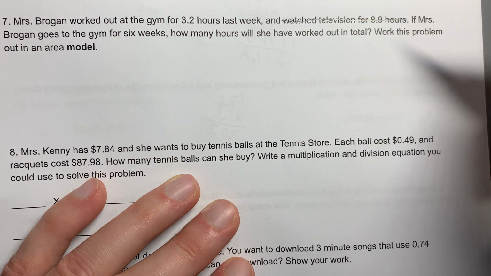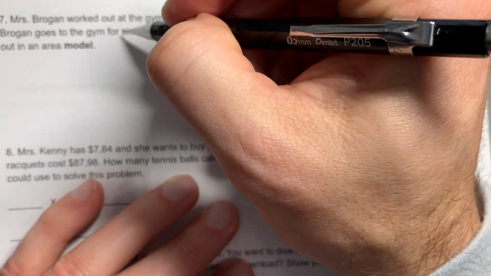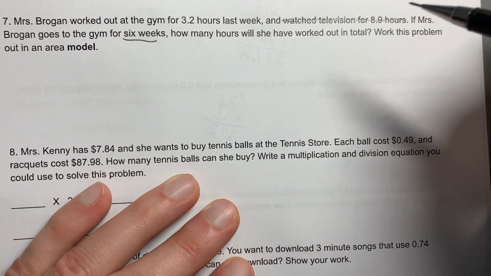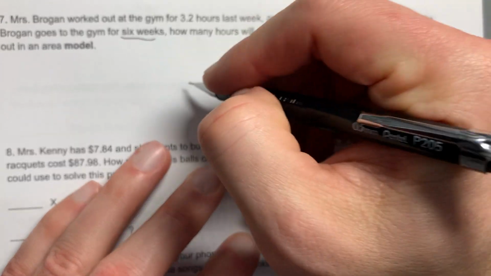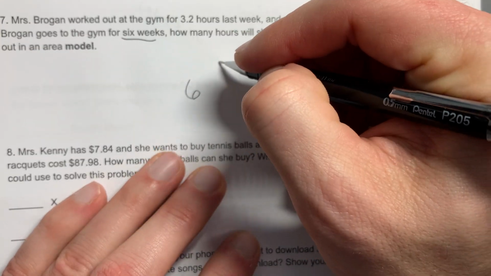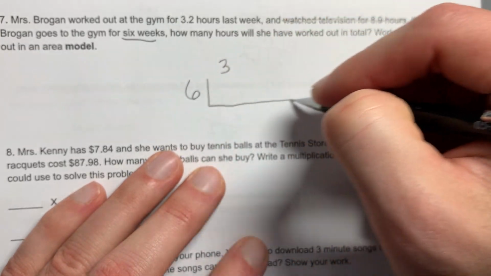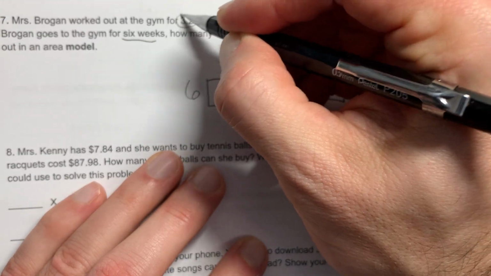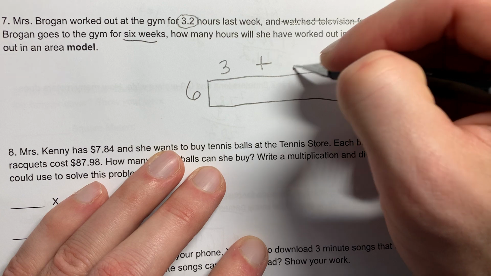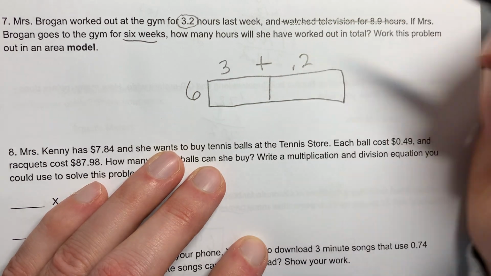Area model. So for my area model, my other number I need is 6 weeks. So I could repeat addition, but since we went area model for division, I'm going to put my 6 on the side. I'm going to put my 3. I'm going to write this in expanded form. 3 plus 2/10.